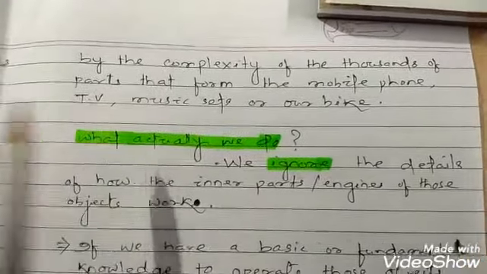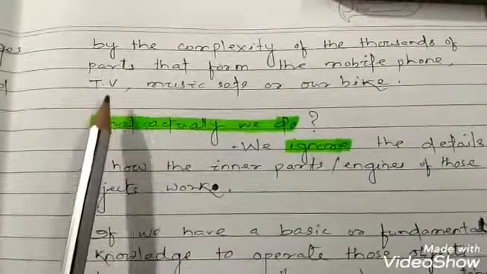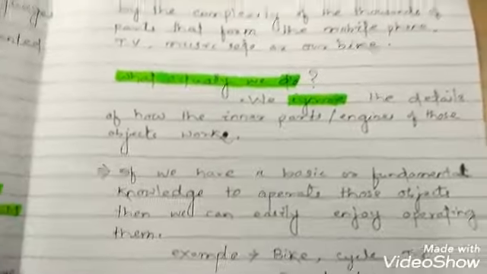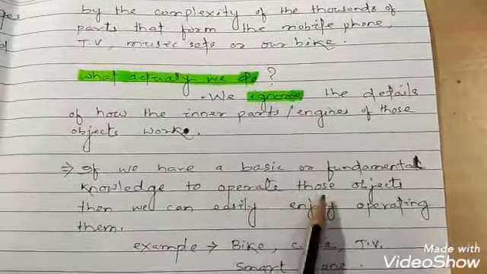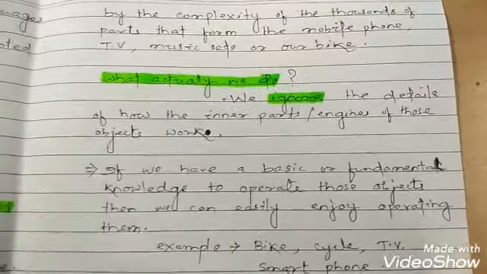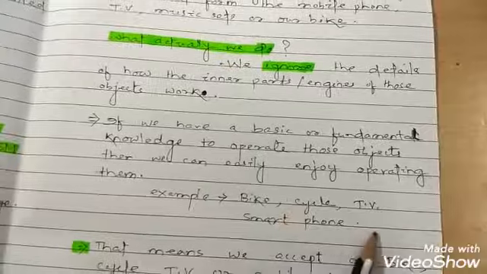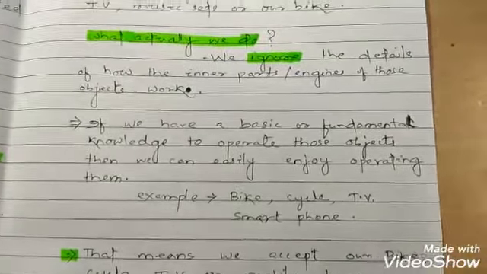No. You simply need basic or fundamental knowledge in order to operate these objects, isn't it? If we have basic knowledge to operate those objects, then we can easily enjoy operating them. For example, your bike, cycle, TV, smartphone. Without any hesitation, you use them.